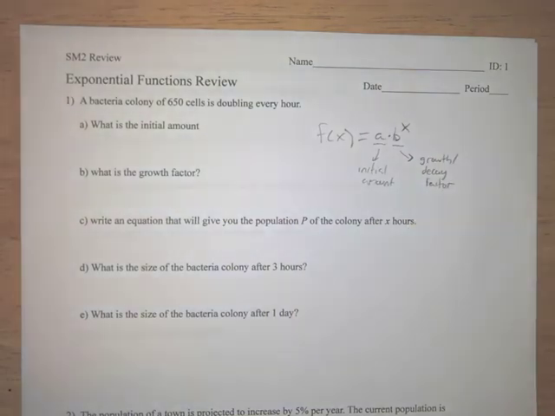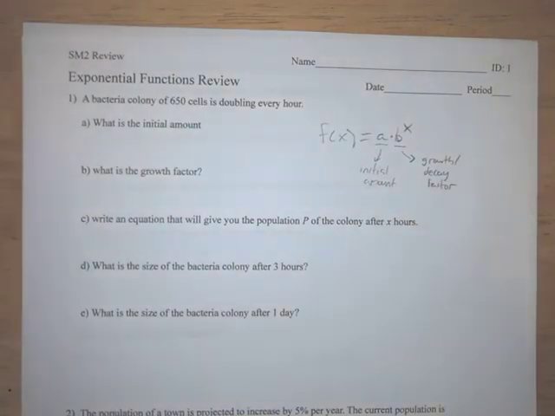Alright, and we know that if b is greater than 1, it's going to be a growth factor. If b is between 0 and 1, like a fraction or a decimal, it's going to get smaller and it's going to be a decay factor. So multiplying by something bigger than 1 makes it grow. Multiplying by something between 0 and 1 makes it get smaller.